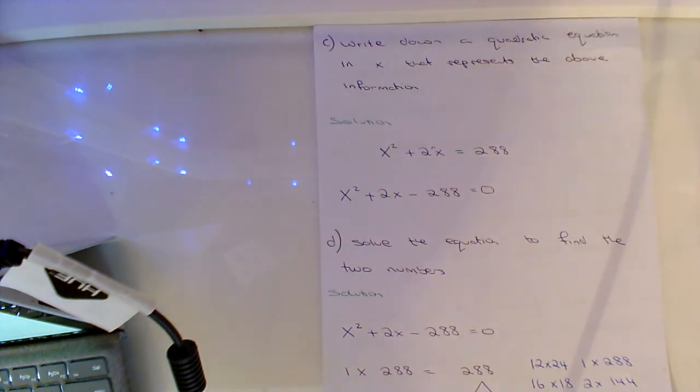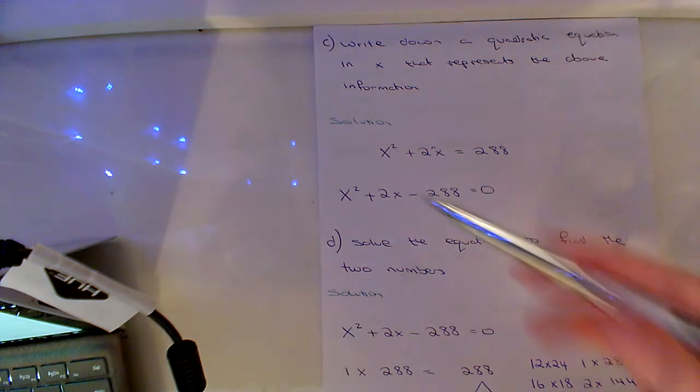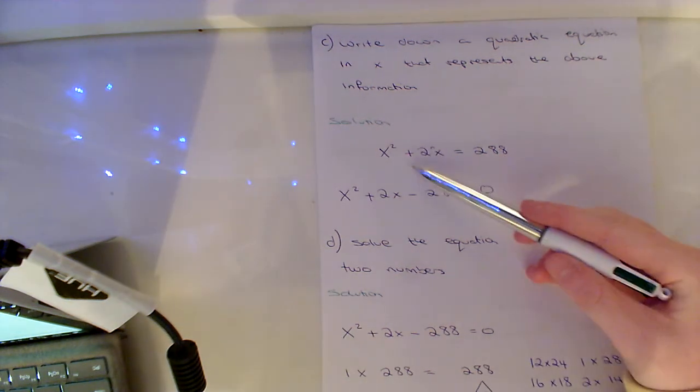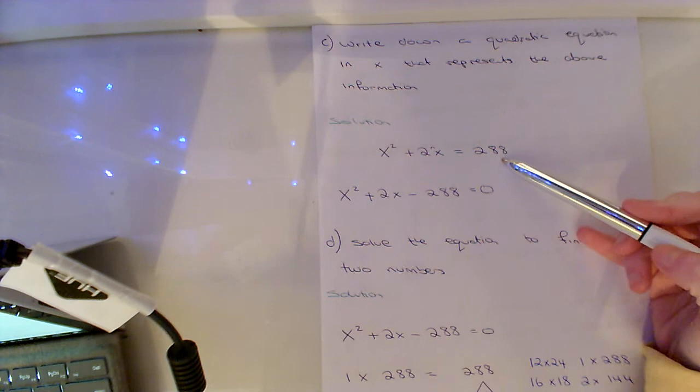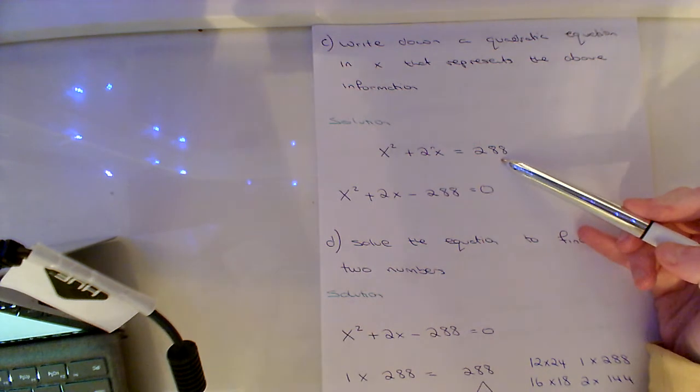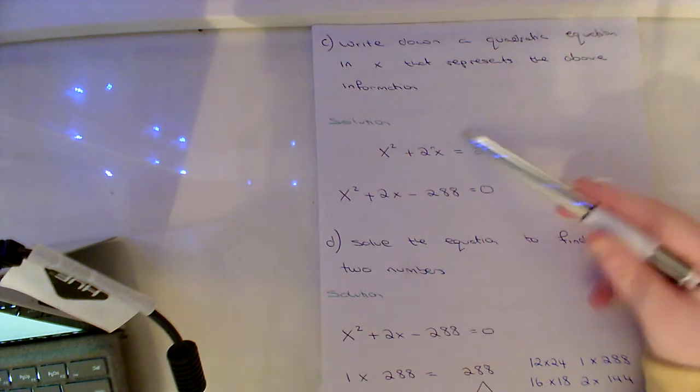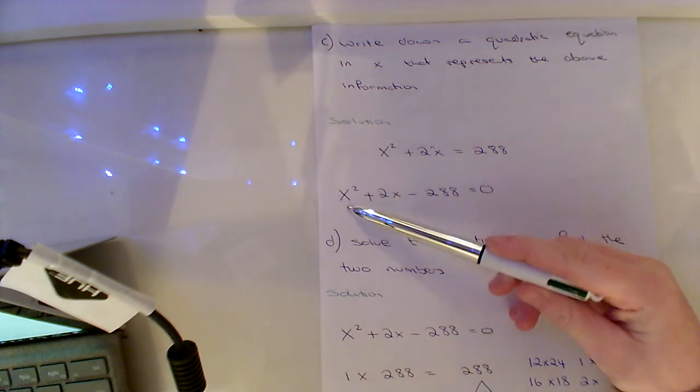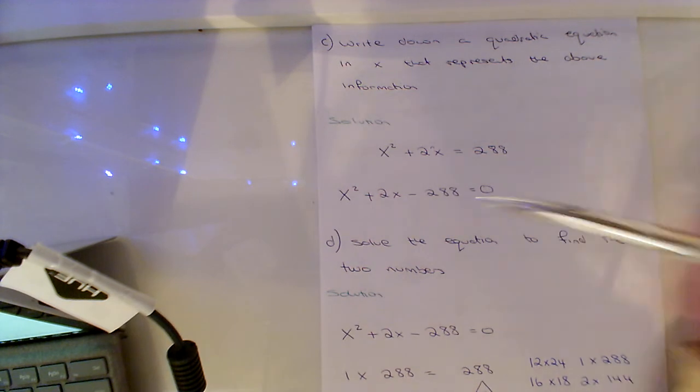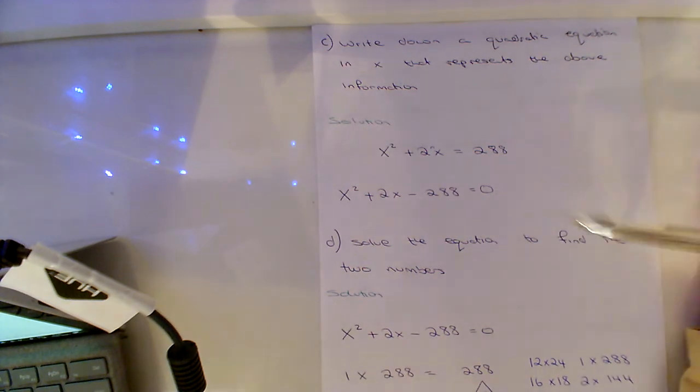Part C says write down a quadratic equation in x that represents the above information. I was told earlier that the product of these two numbers is equal to 288. So I have my product, which is x squared plus 2x is equal to 288. Because I want to make a quadratic equation, I'm going to bring over this 288. So I'll have x squared plus 2x minus 288 is equal to 0.